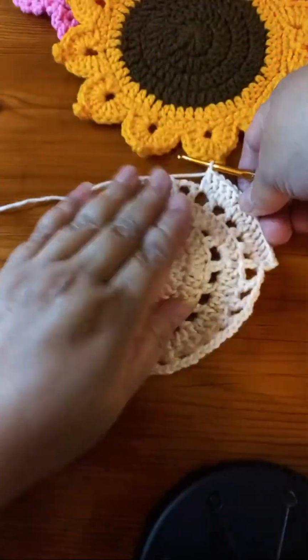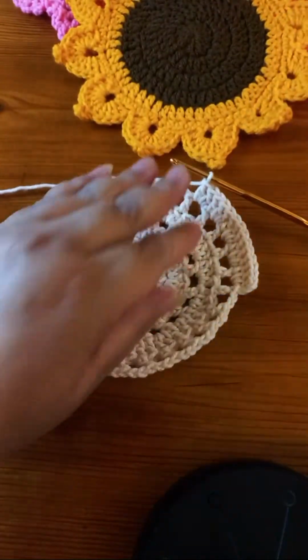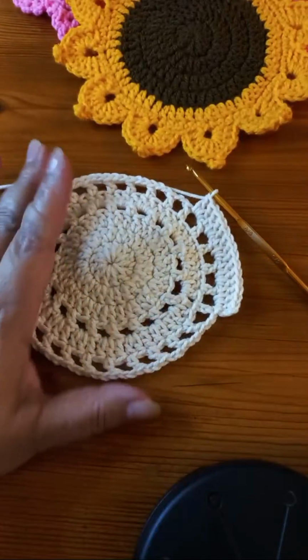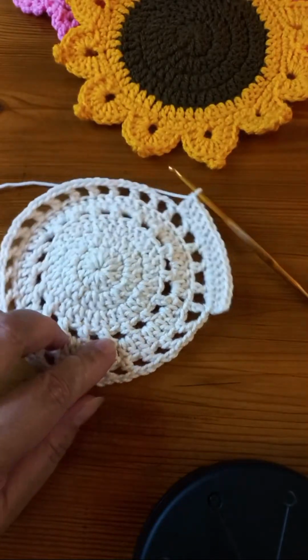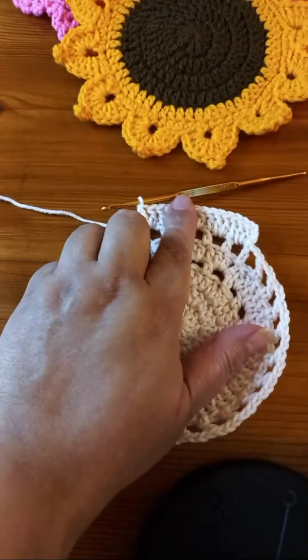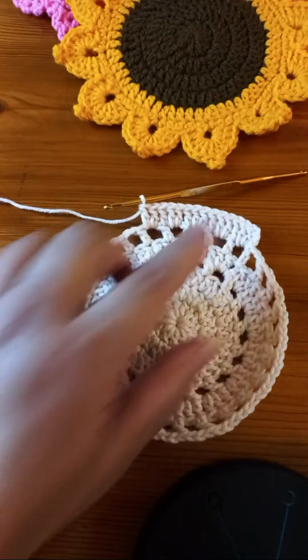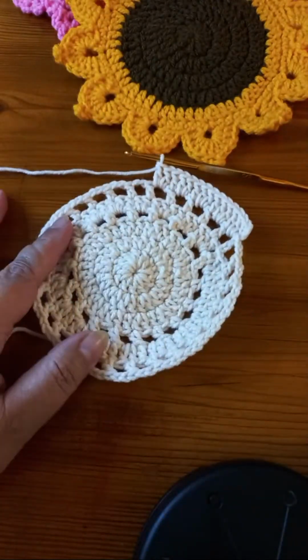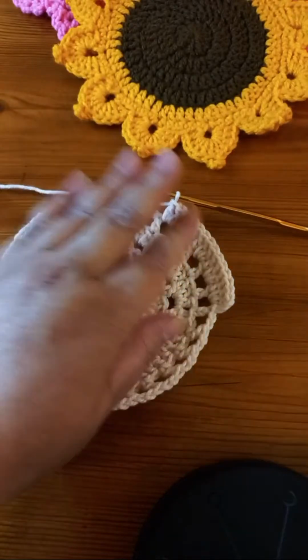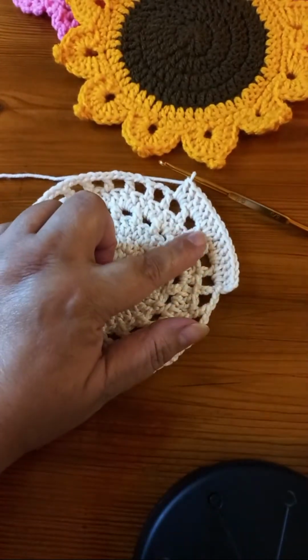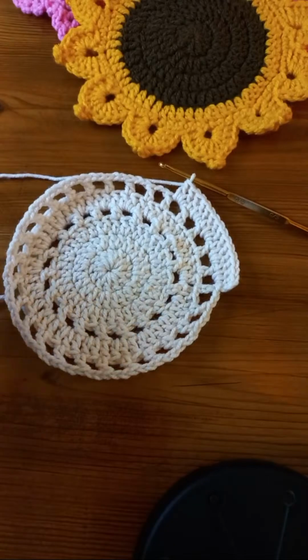Sometimes you feel, I want to show you what you feel, that your circle is not looking as good as when you did the chain method. But when you did stitches under your pattern, it looks nice and it's got the good shape of your circle pattern.